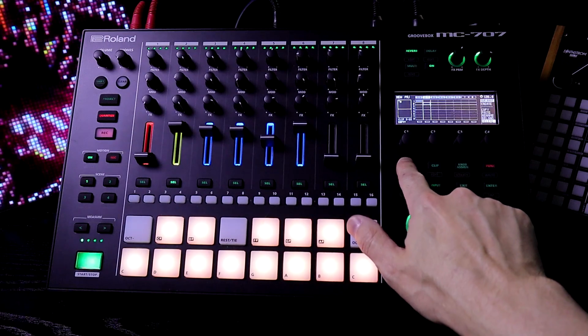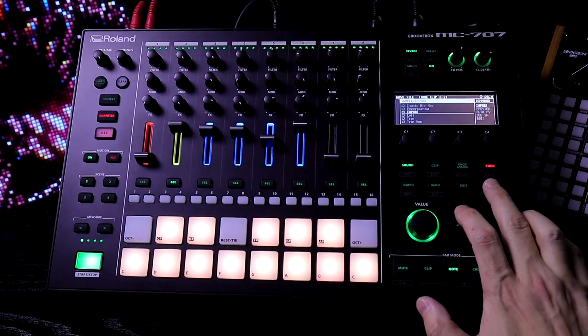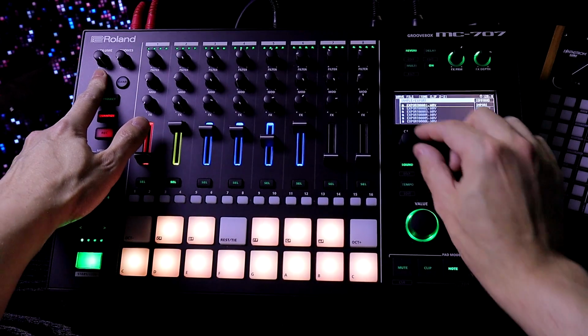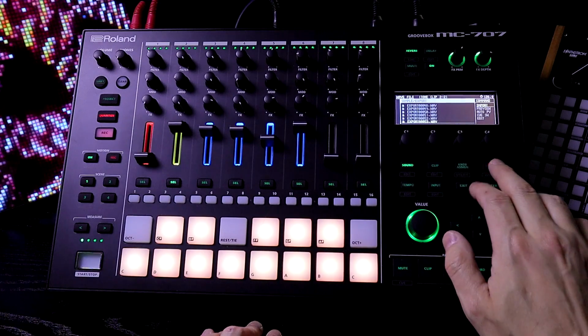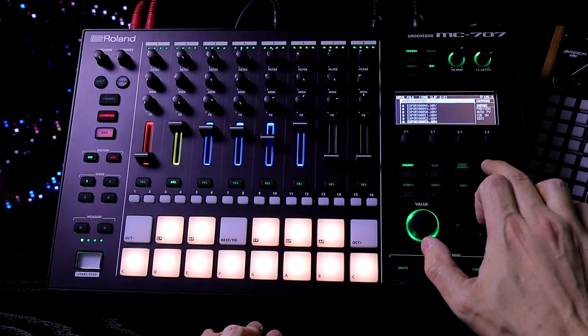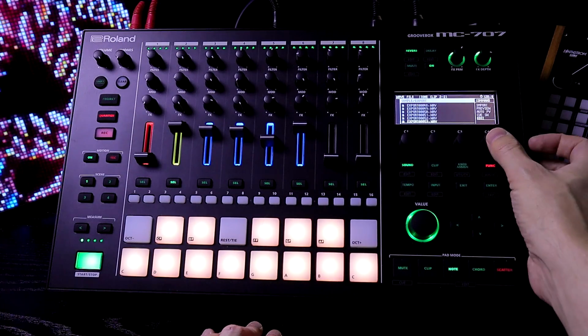So now I'm just going to press sound and wave file. Let's scroll down to export, press enter. Now I'm going to hold down shift and turn C1 knob until we're at the very bottom. Now I can preview it by pressing function. Okay, now let's scroll down to edit and tap in.